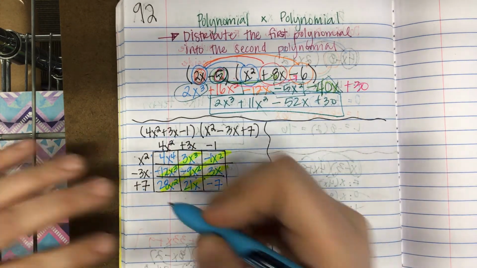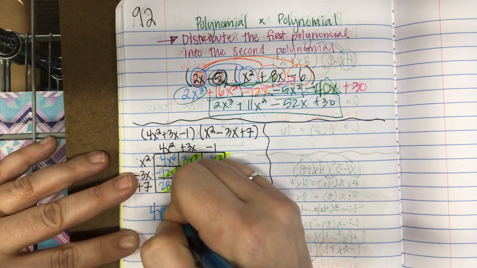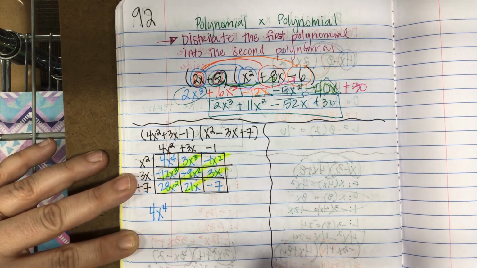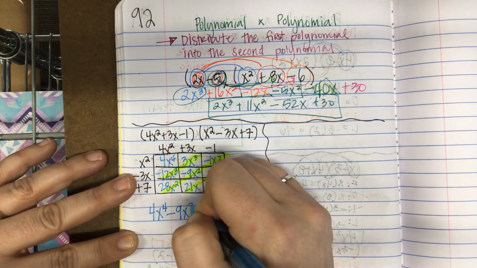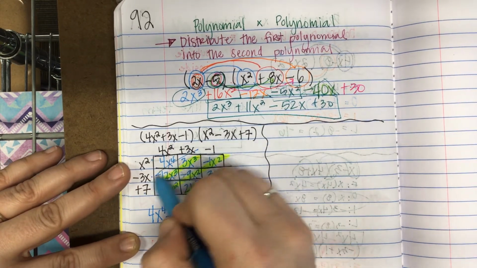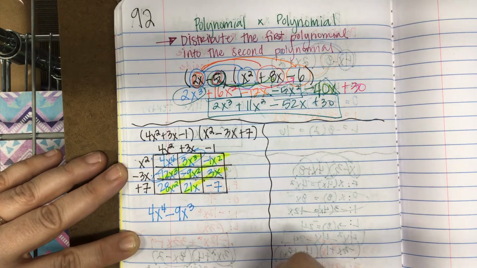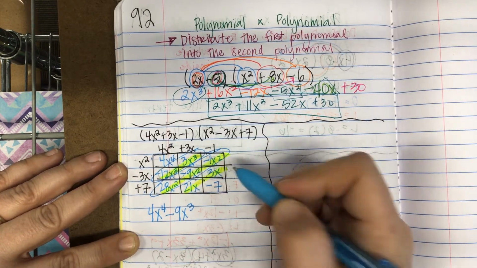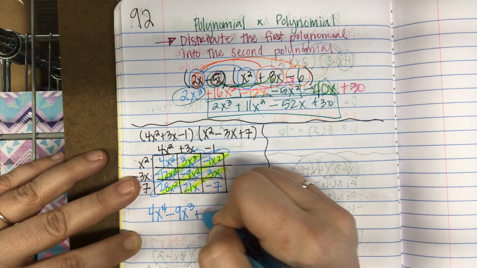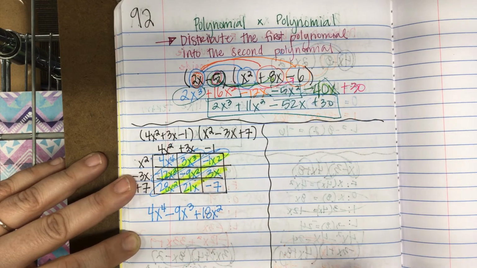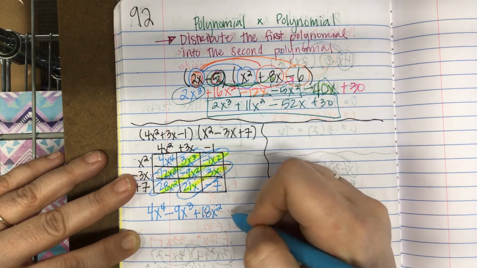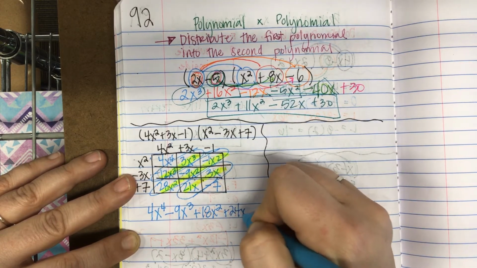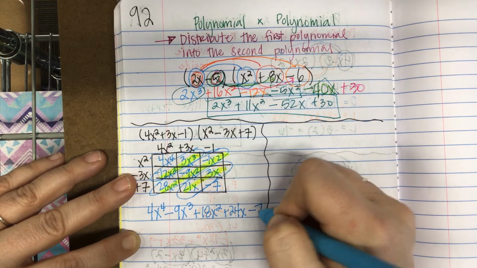So when I write my solution, I have 4x to the 4th minus 9x to the 3rd, because these are like terms. Plus 18x squared plus 24x minus 7.